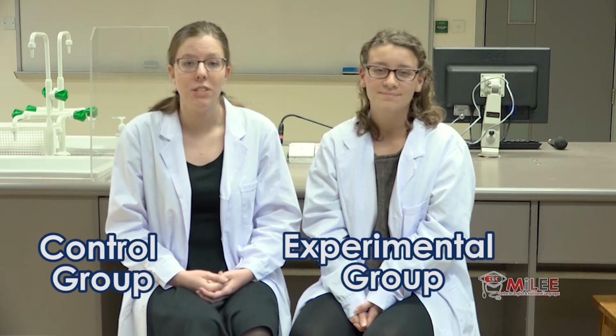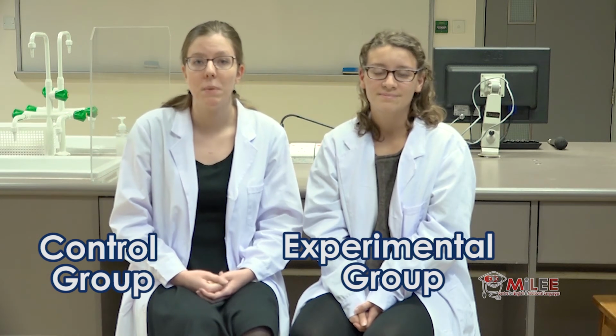A valid experiment will also have both an experimental group and a control group. The experimental group is the group on which you actually perform an experiment, and a control group is a group that does not experience any changes and can be used to compare with the experimental group. In the gummy bear experiment, the bears which were placed in water are the experimental group, and the dry gummy bears are the control group, because that's how gummy bears normally are.